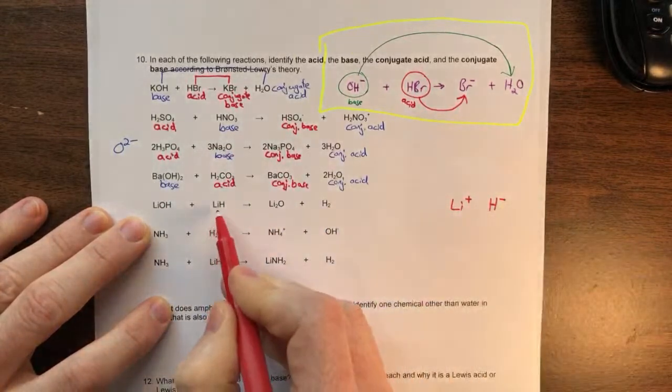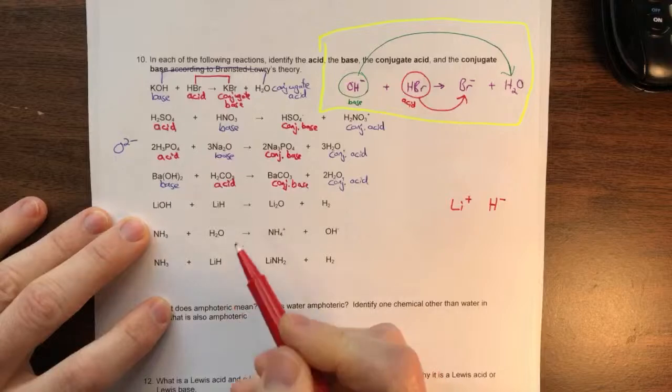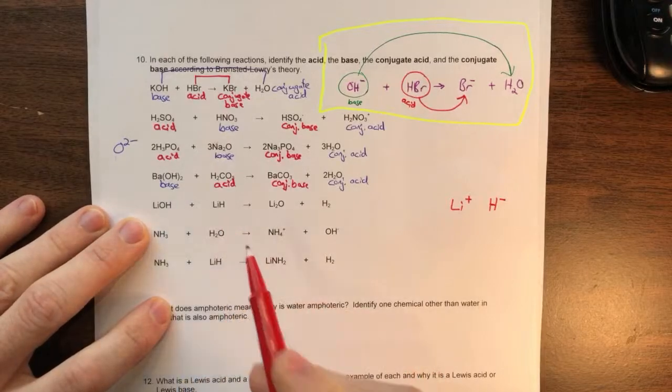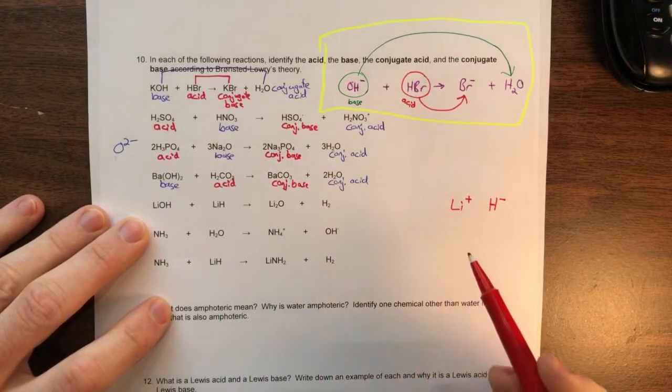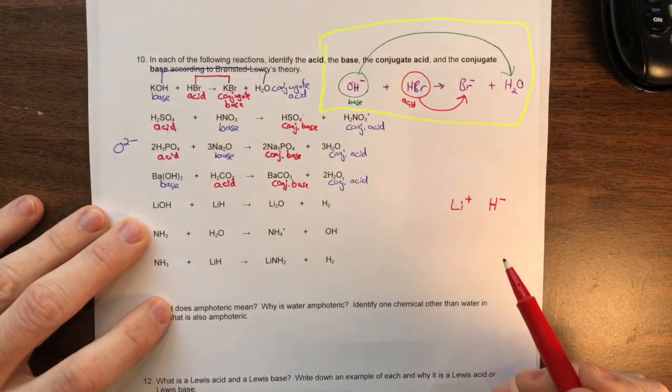And we know that because the lithium must be a positive one charge. So the hydrogen has to have a minus one charge. Hydrogen can be plus or minus. And when it's minus, it's actually going to be a super strong base.